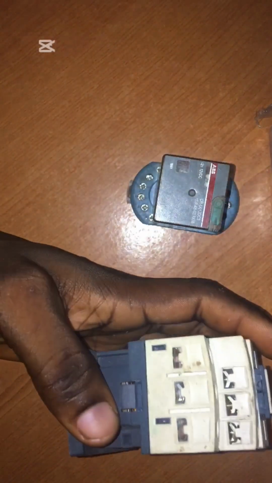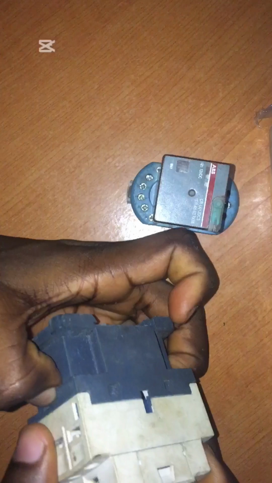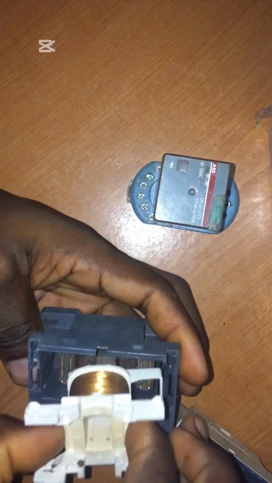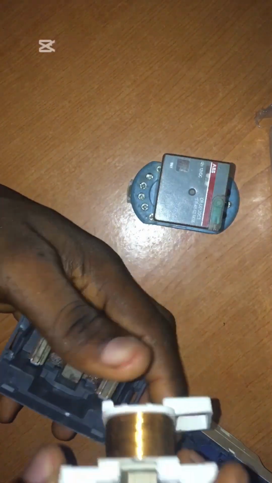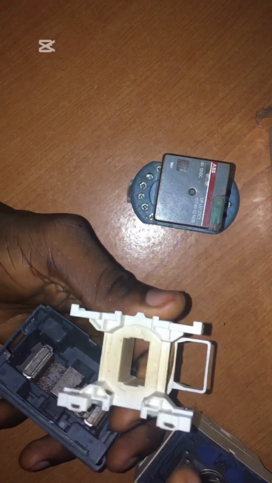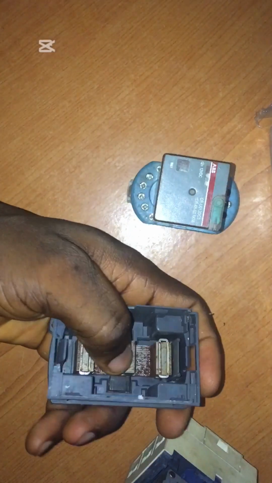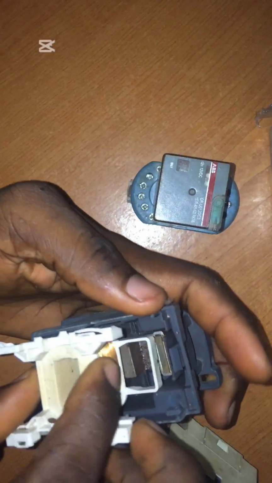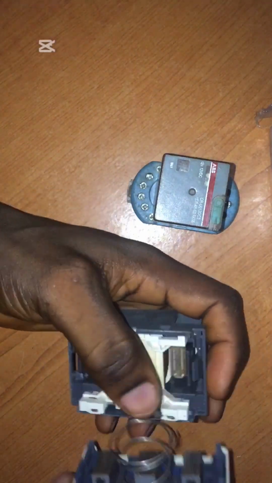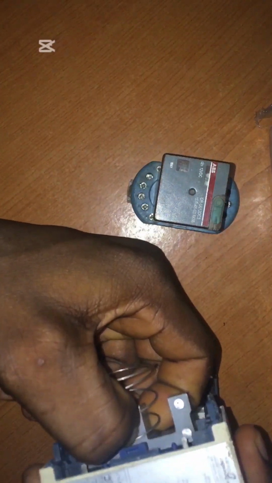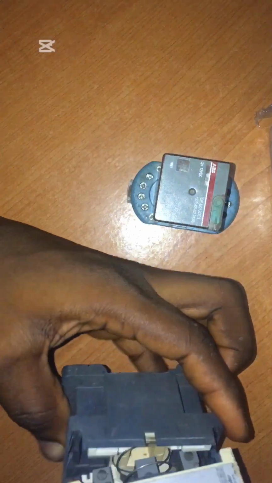The same thing with the contactor. So this is the coil. When electric current flows from here to here, it goes through this coil, and in that process it pulls these two metals together, thereby closing the contact. So this is how it functions inside. So that's the meaning of electromagnetic force.